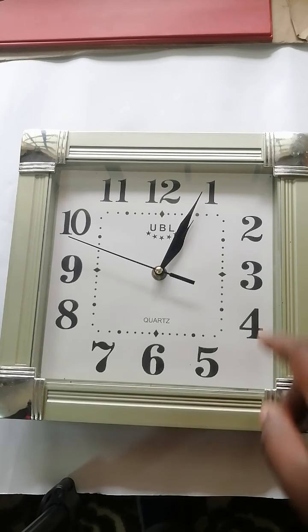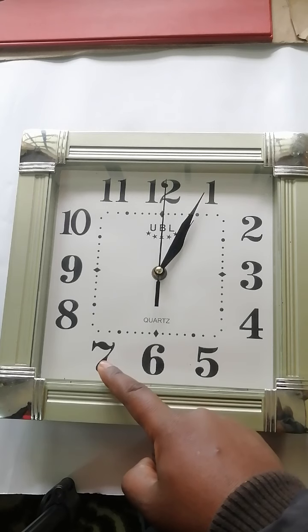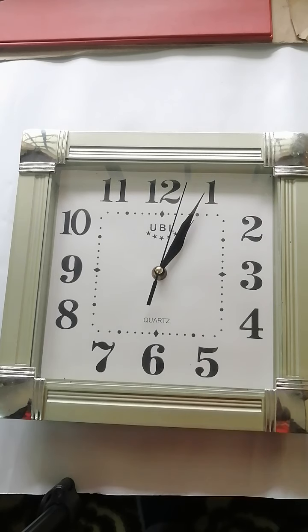For example, if you read my clock, right now it's saying it's 1:05. 1:05 in Swahili we will say saa moja na dakika tano. Minutes, we read minutes in Swahili the same way we read minutes in English.